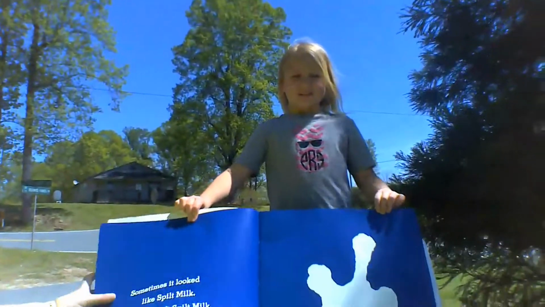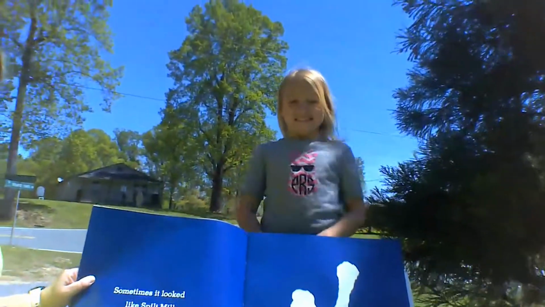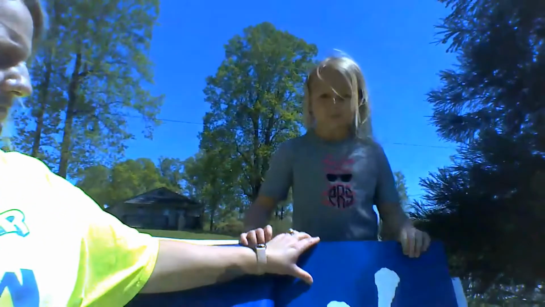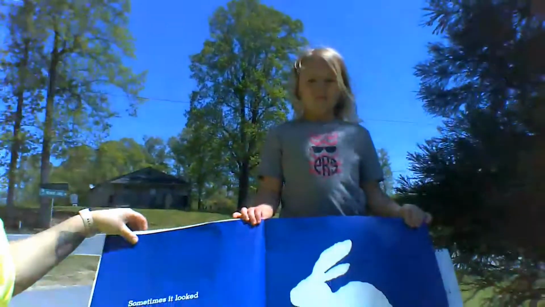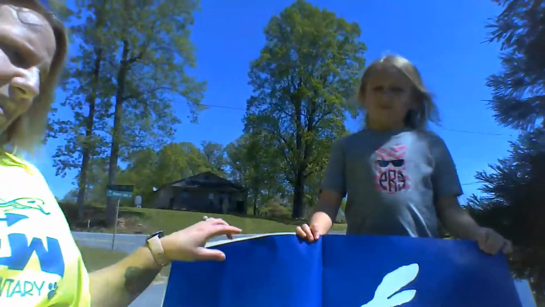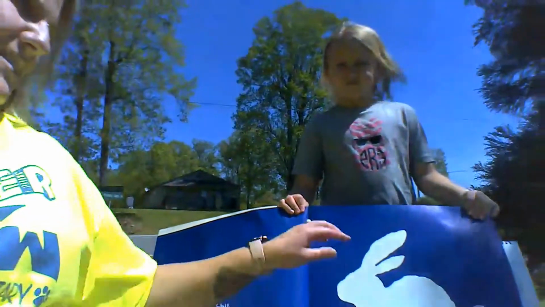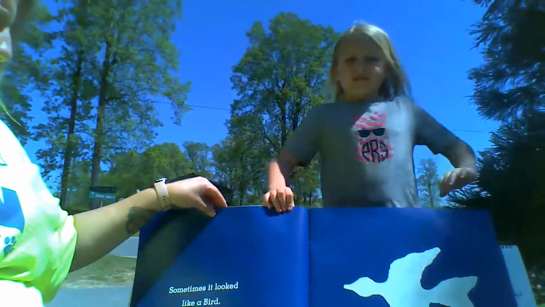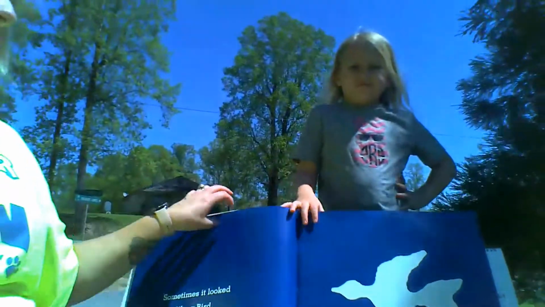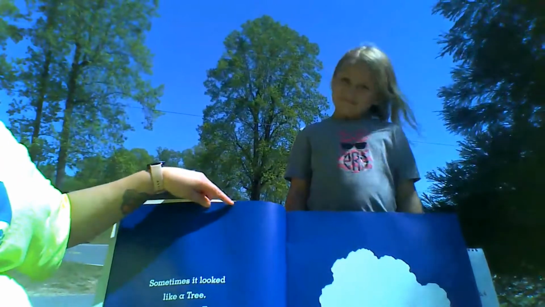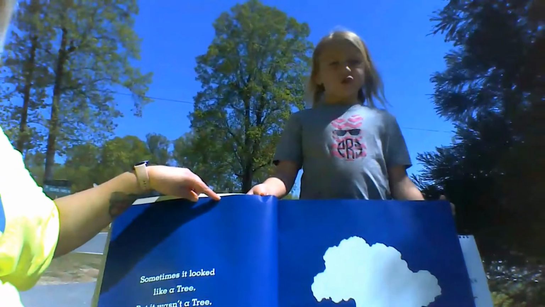Sometimes it looked like spilt milk, but it wasn't spilt milk. It's this big old blob. Sometimes it looked like a rabbit, but it wasn't a rabbit. Sometimes it looked like a bird, but it wasn't a bird. Sometimes it looked like a tree, but it wasn't a tree.